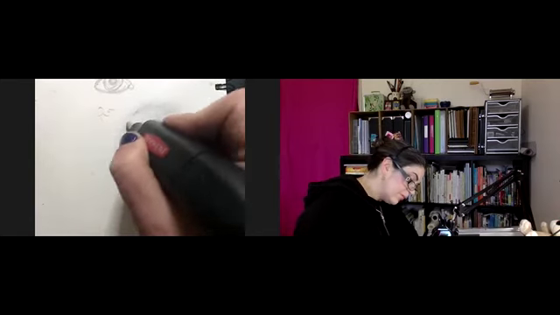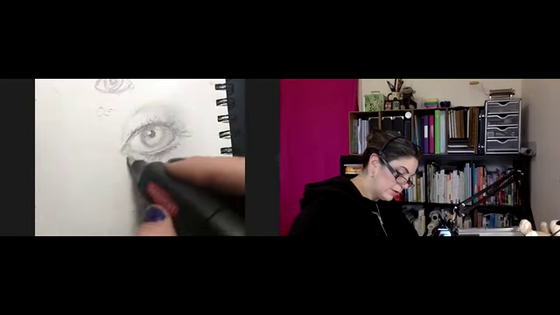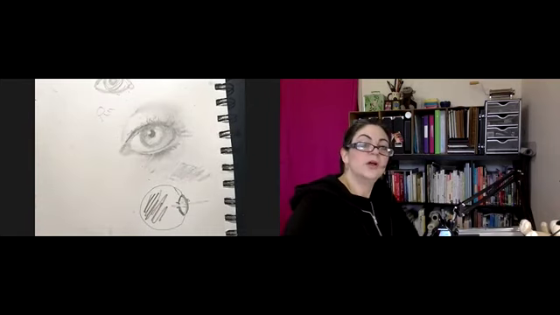So highlight, a little bit of highlight, the highlight in the colour. Those are the kind of things you're looking for when you're looking at eyes.